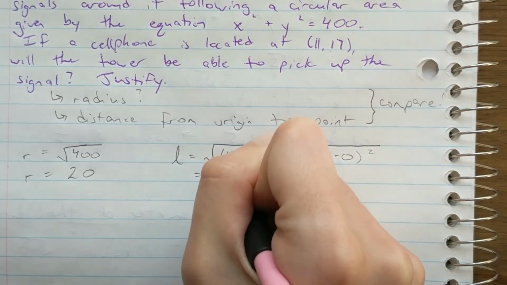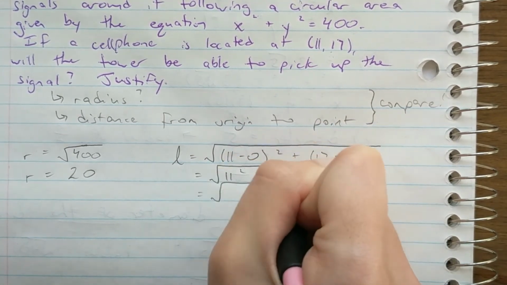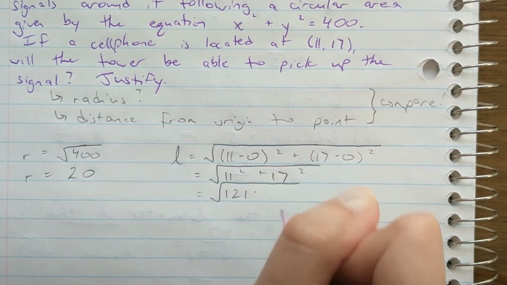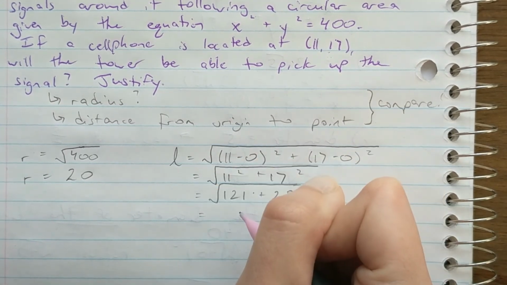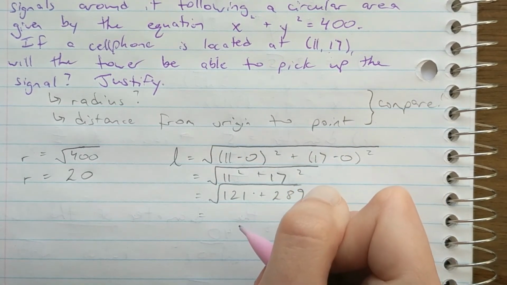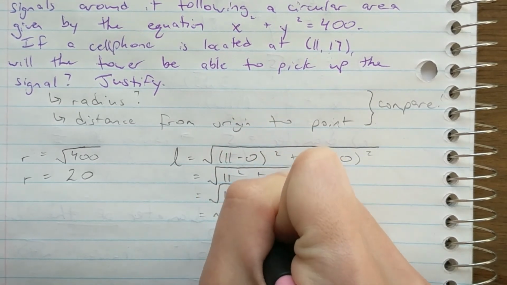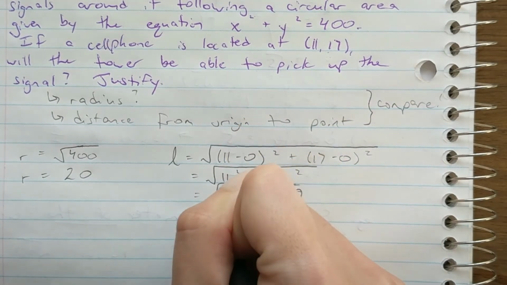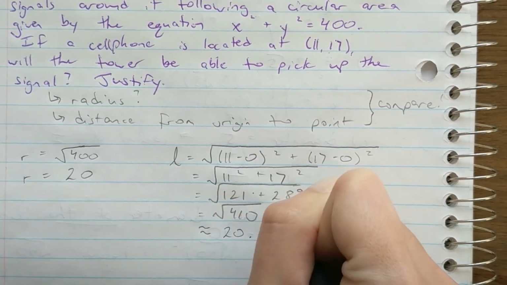This is just going to be 11 squared plus 17 squared, which is 121 plus 289. 121 plus 289 is equal to 410. We can approximate this at being about 20.25.